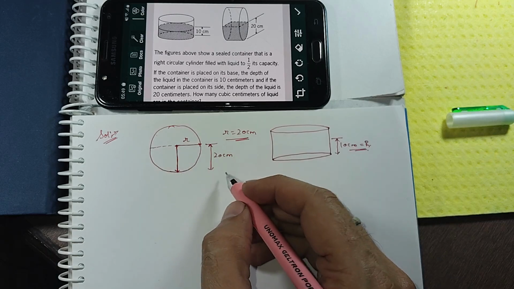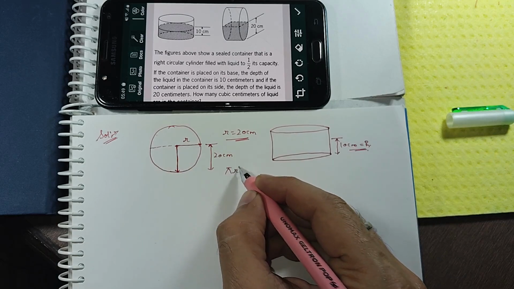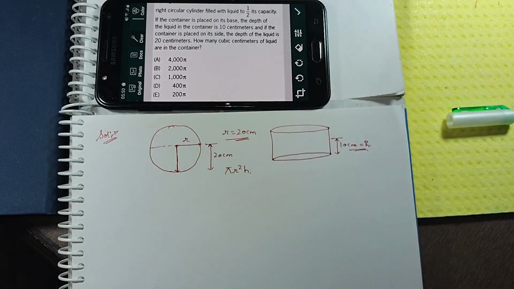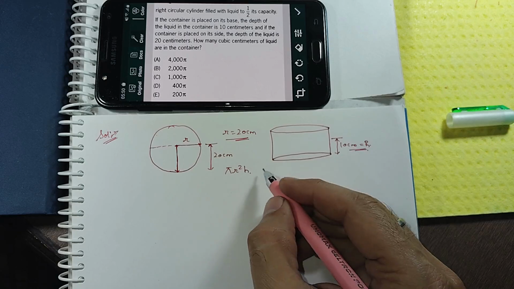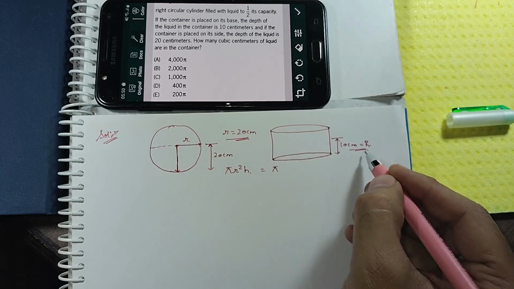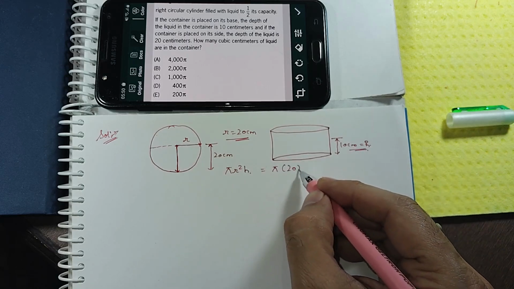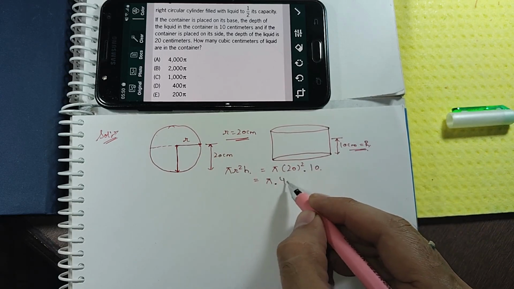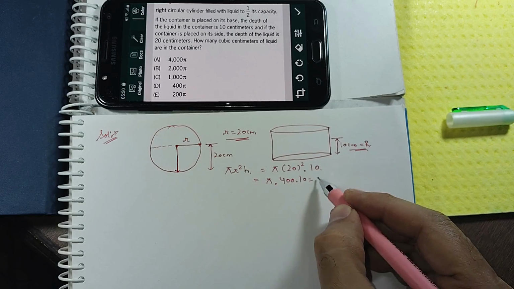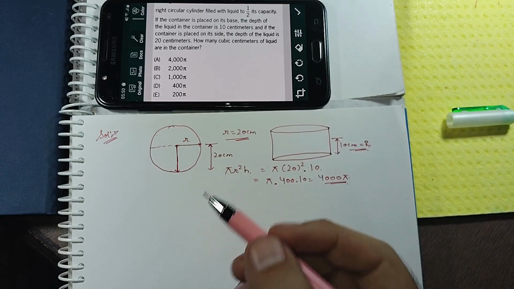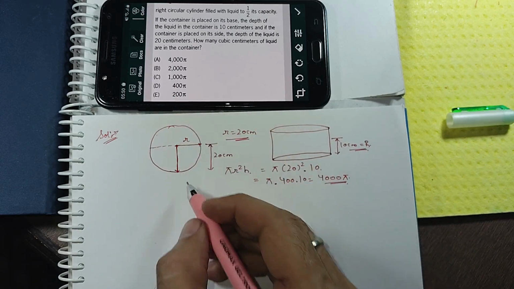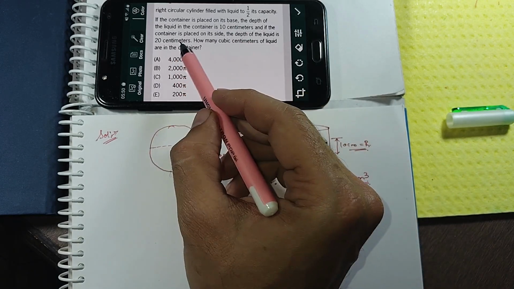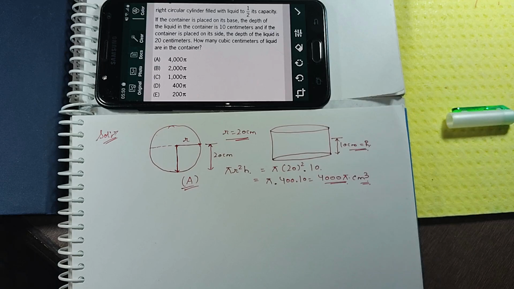Now the volume of the cylinder is given by the formula pi r square h. Now we will go to the options. Now here pi has been retained in the options, so we will not solve for pi. So this will be equal to pi, radius is 20, so 20 square multiplied by height is 10. So this will be pi dot 400 dot 10. So this will be equal to 4000 pi centimeter cube. So right option is option number A. We have to check for unit also. You see 10 centimeters and 20 centimeters, so there is no unit conversion involved.